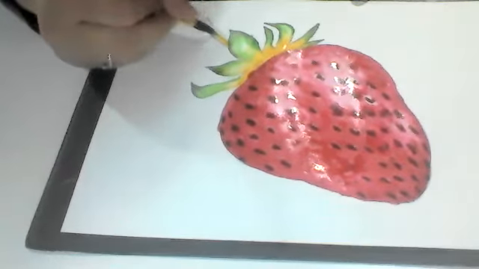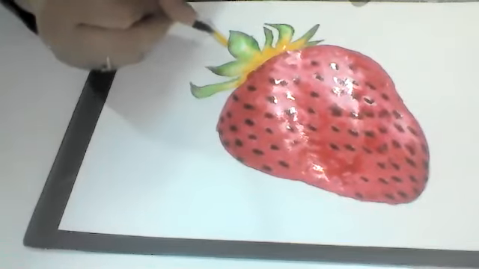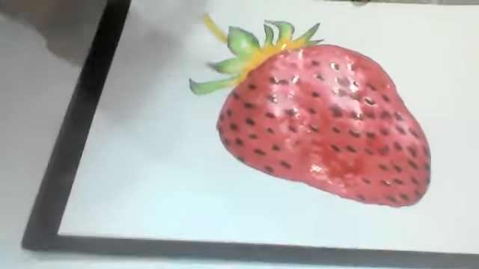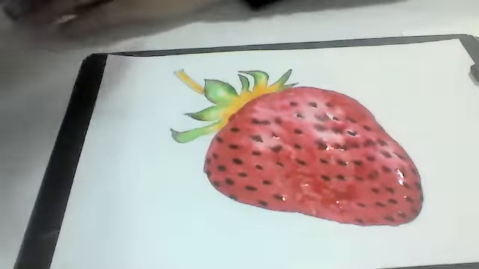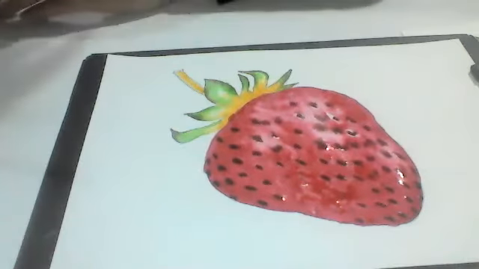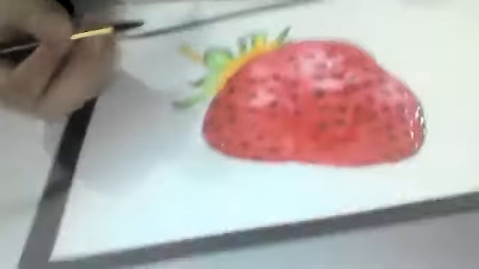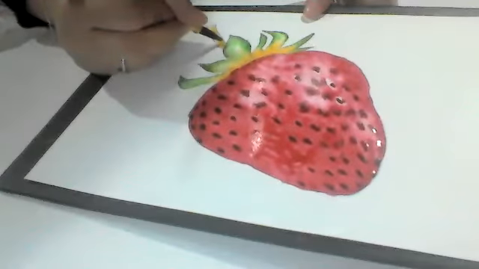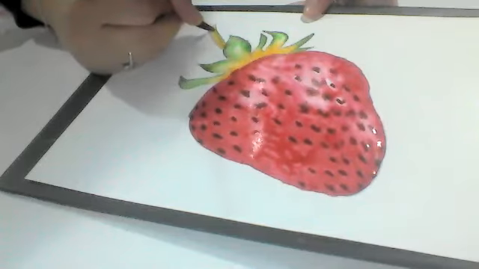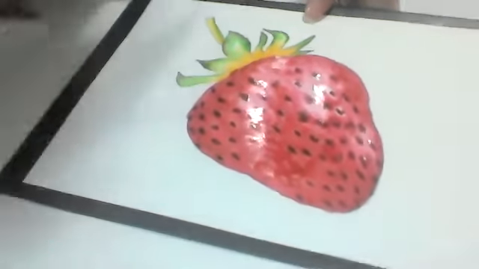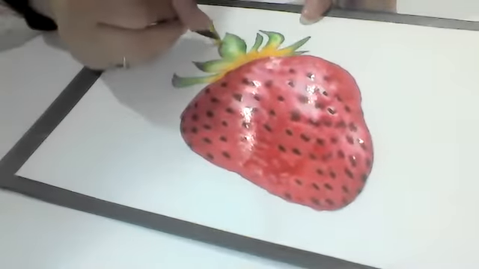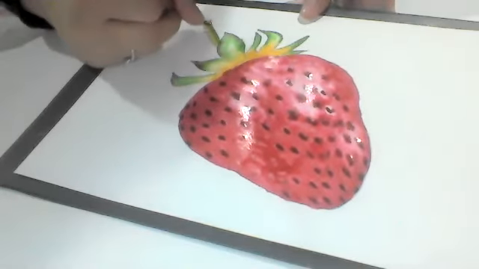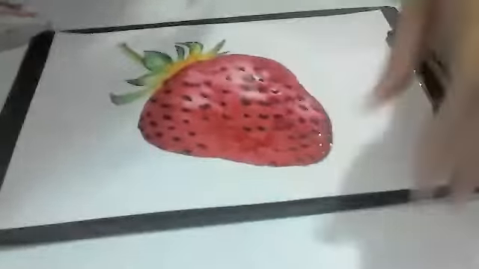Again, if you don't have yellow ochre, use lemon yellow or any kind of yellow for the middle. And now we're going to paint the sides green. Like so. And the other side.